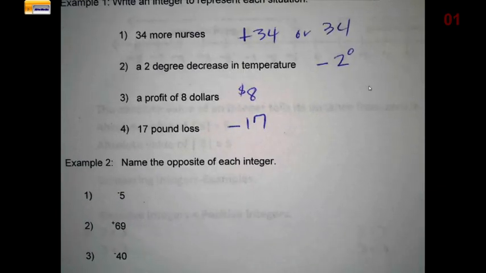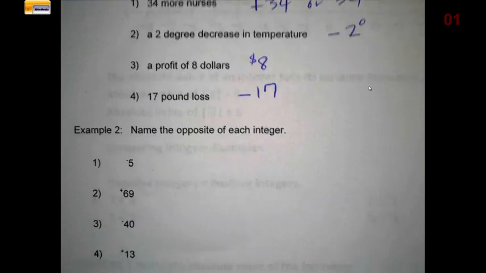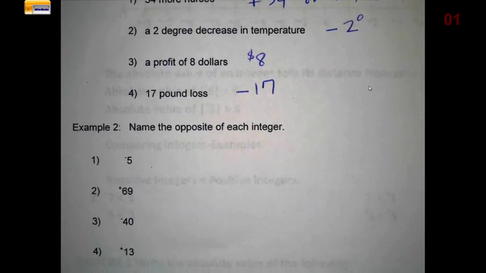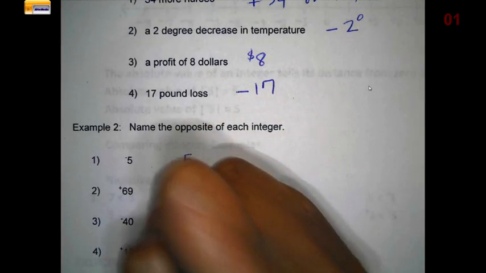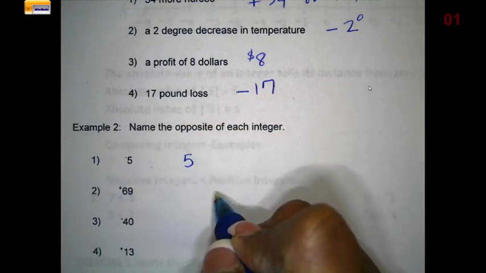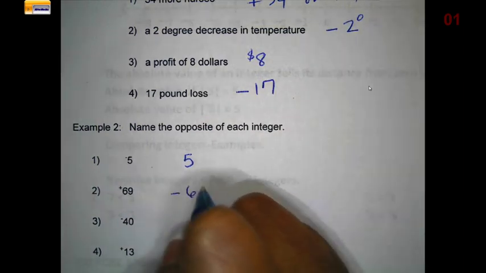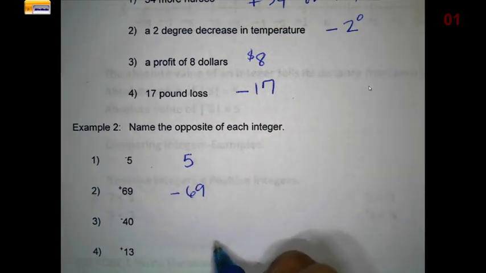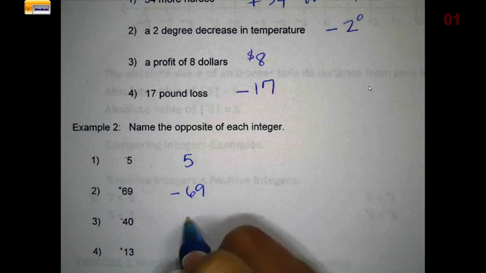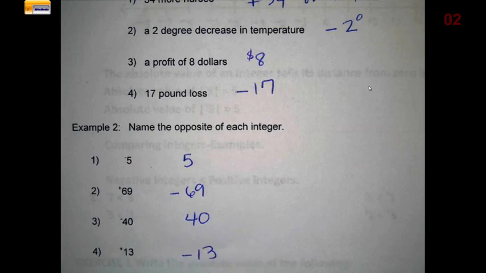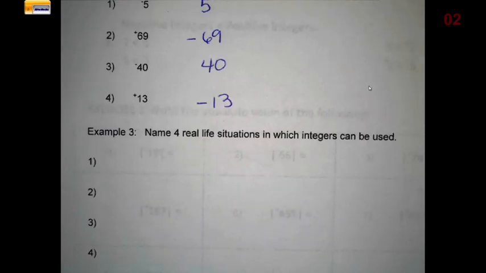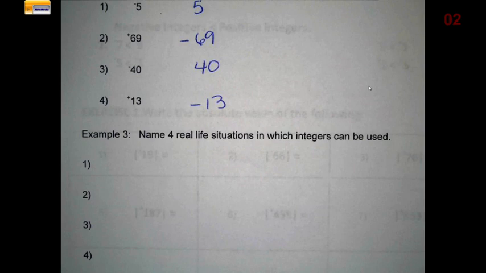What about number 2, example 2? The opposite. So what's the opposite of -5? 5. Opposite of positive 69? -69. The opposite of 40? -40. And the opposite of positive 13? Okay, so that's what they mean by opposites. And then the example, real life situations where integers can be used.